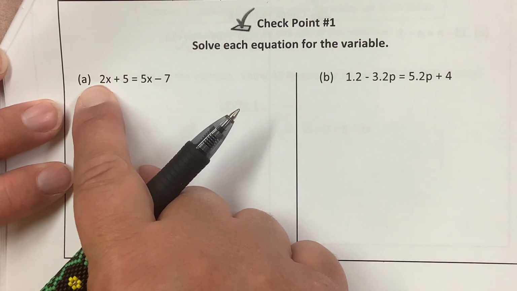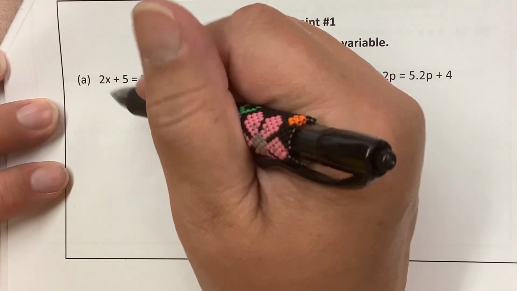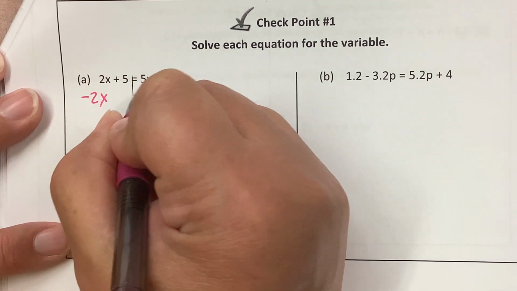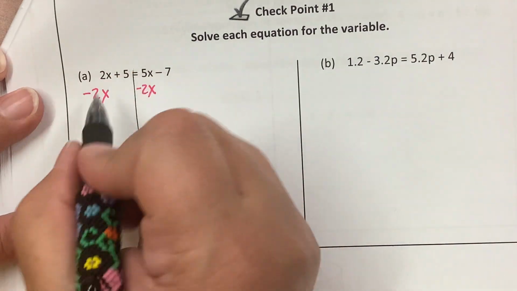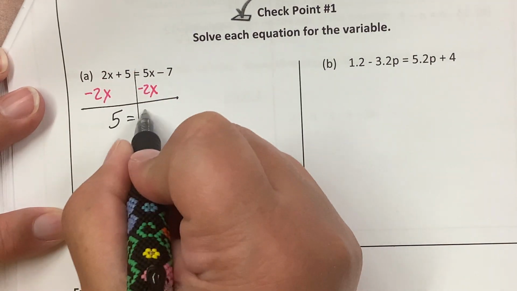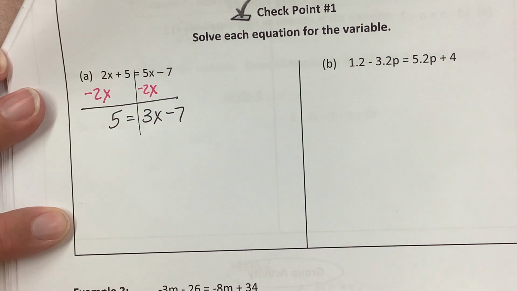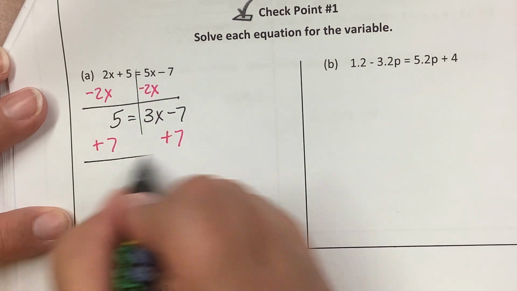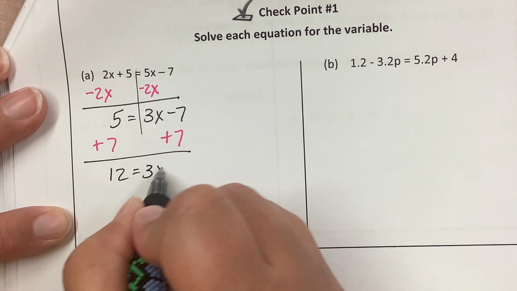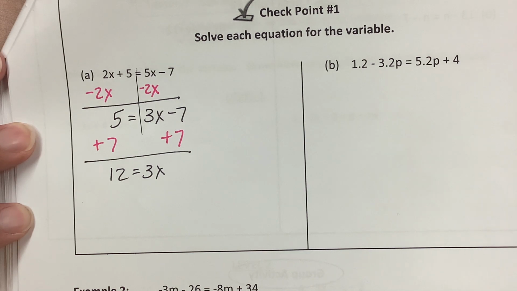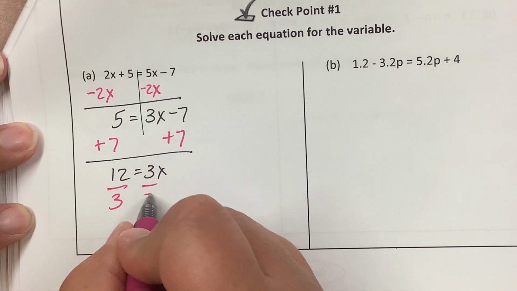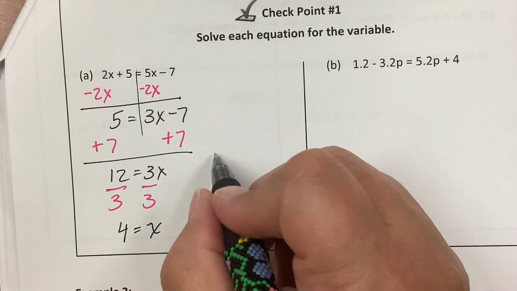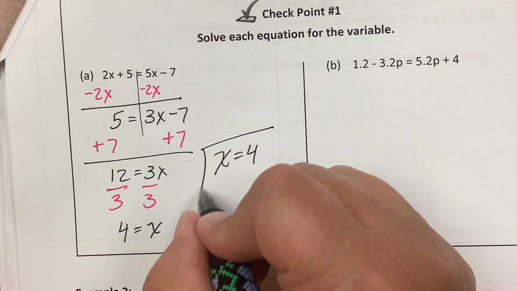Now I want to move the smaller variable to the larger variable. The opposite of positive 2x, negative 2x on both sides. And I get 5 equals 3x minus 7. Add 7 to both sides. 12 equals 3x. Divide both sides by 3. And 4 equals x. Now I can flip it over and write x equals 4 and put a box around it because that's the answer I prefer.